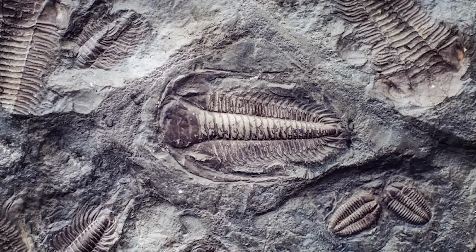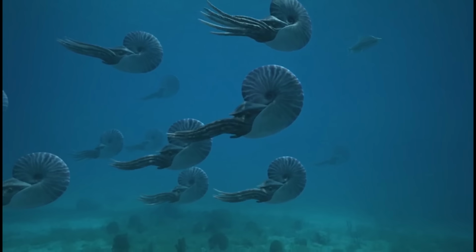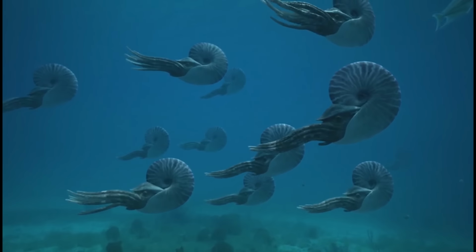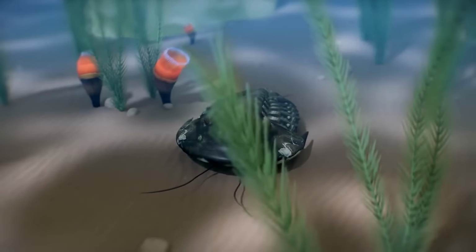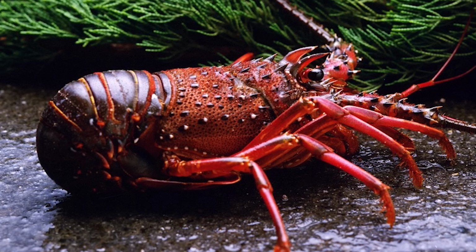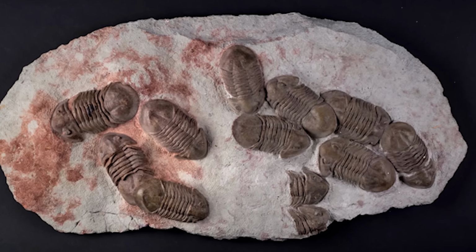They may have been hiding in the tunnels from predators like the nautiluses that scoured the Paleozoic oceans in search of prey. Or perhaps they used the water flowing through the tunnels to oxygenate their gills, as some modern lobsters do. Like all other arthropods, trilobites molt from time to time.